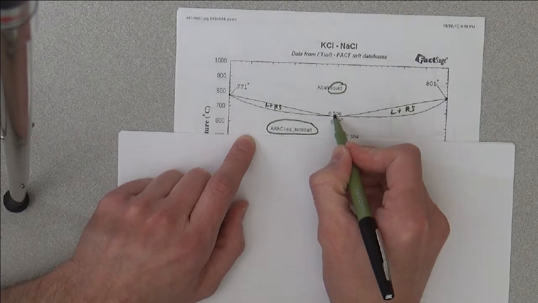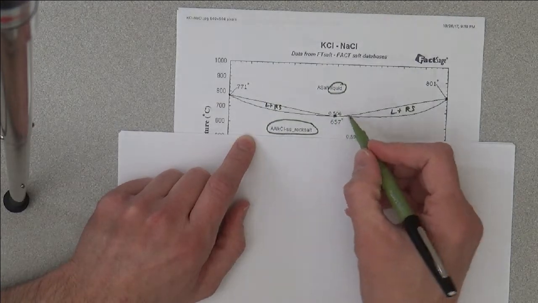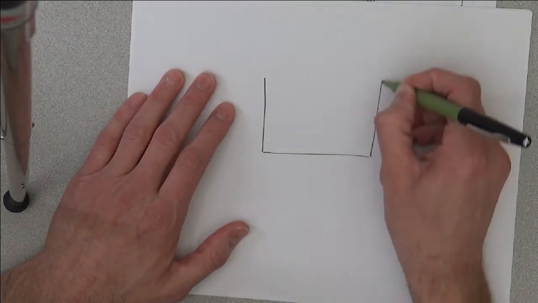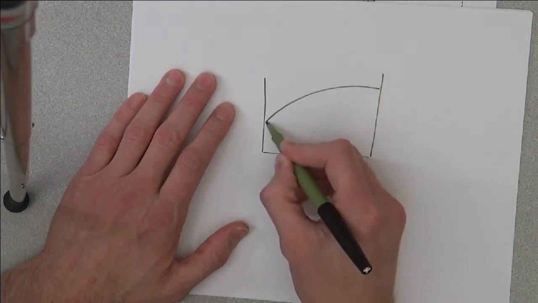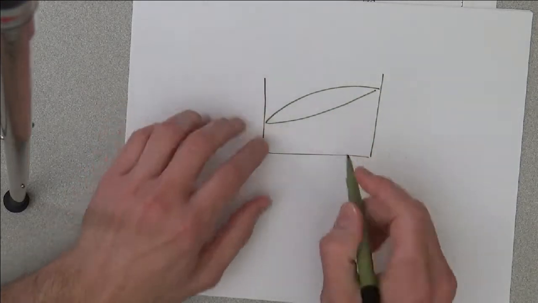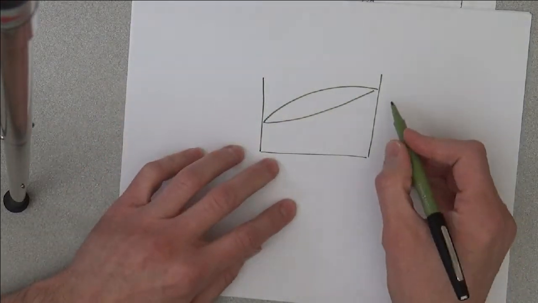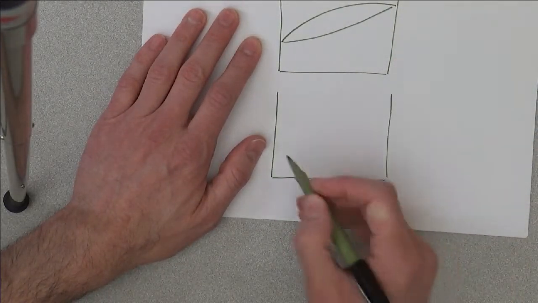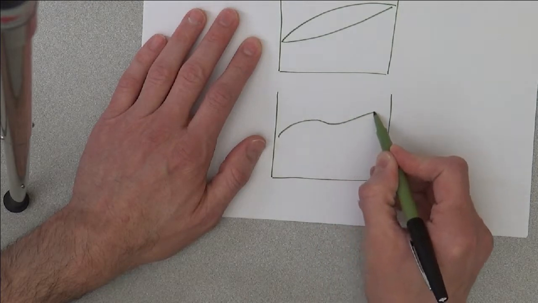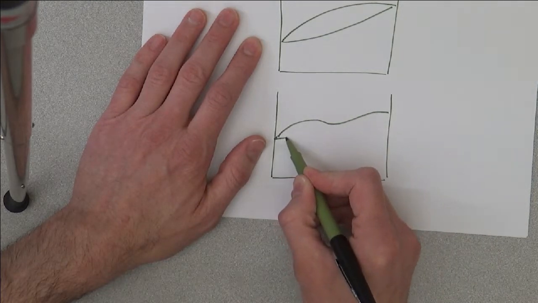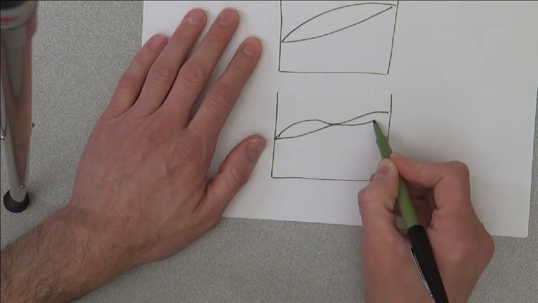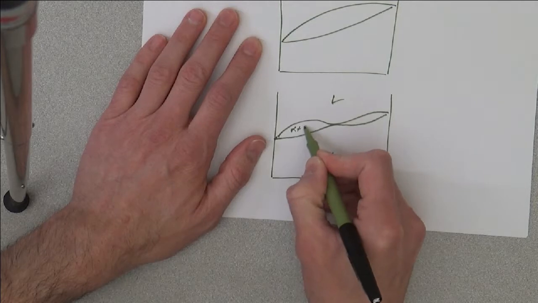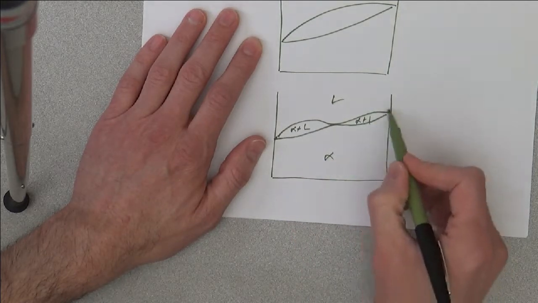This is a congruent point. So what's actually happened here is you've got this isomorphic phase diagram, but now these have come in and they've pinched. So here, liquid, alpha, alpha plus liquid, alpha plus liquid.